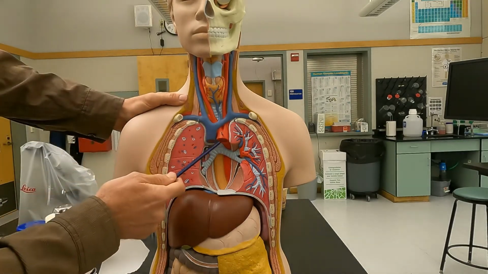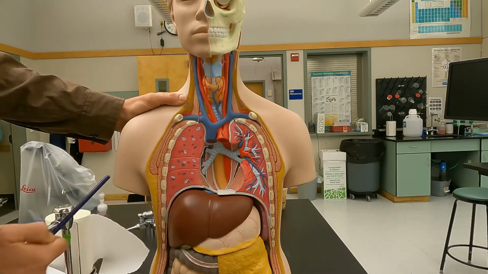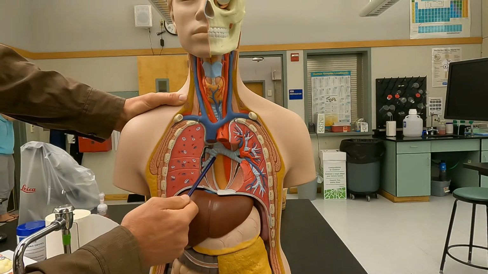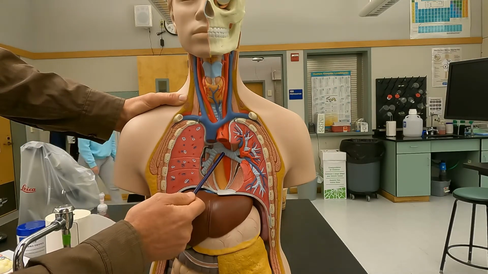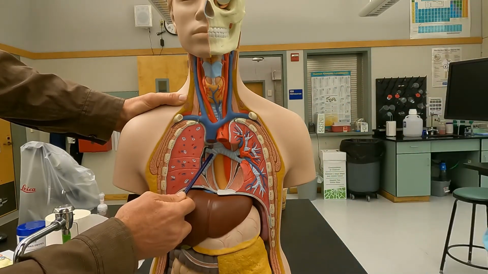All right, so the trachea comes down, and at about mid-thorax, it branches. And we have a main branch right there, and we have a main branch right there. And what do we call this main branch coming off the trachea?